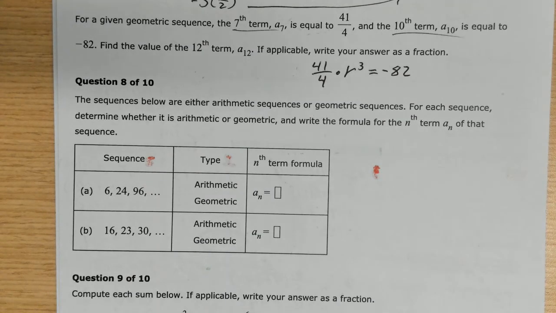Here's the thing, guys. With geometric sequences, we have what are called alternating geometric sequences.